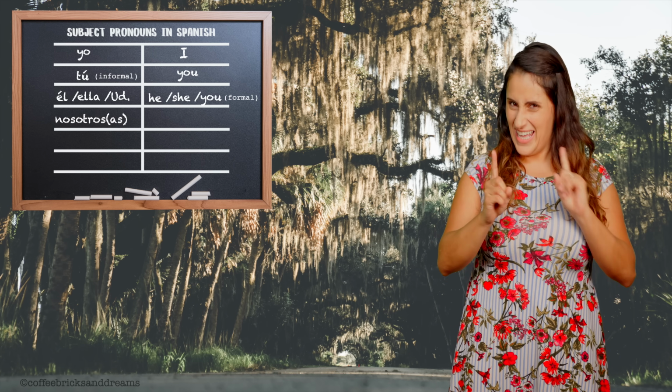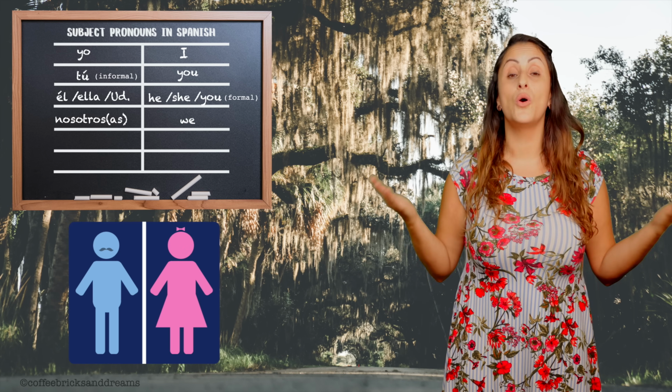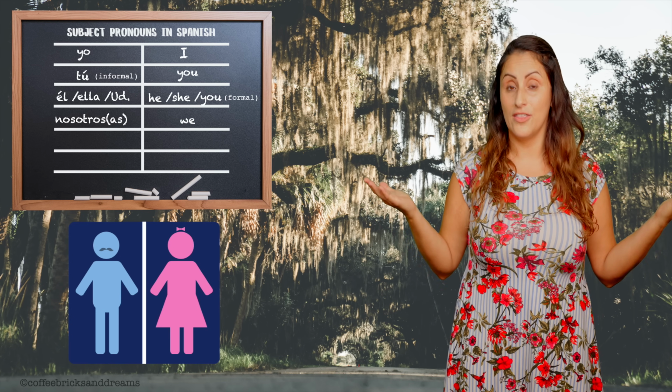The next one is going to be nosotros. Or guess what? It could also be nosotras. We gotta have a little conversation about this, but basically, nosotros and nosotras means we. But, as I told you a little bit earlier, in Spanish, we have to worry a little bit about gender. So, it's going to depend on who is in the group.